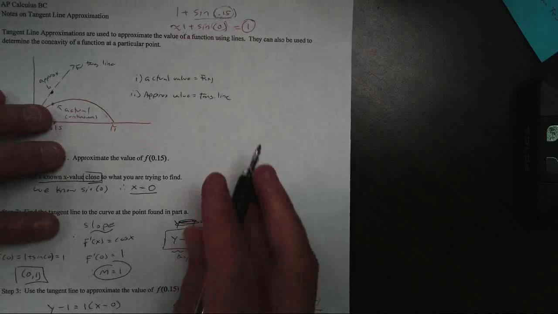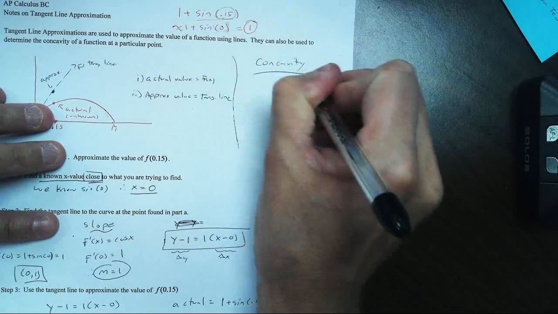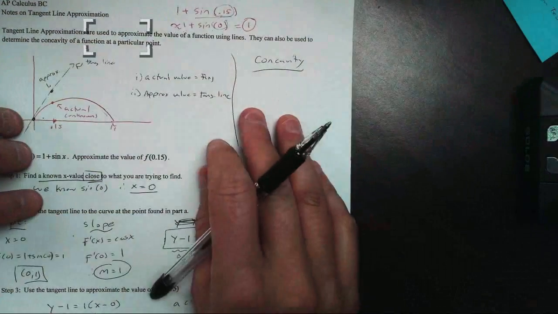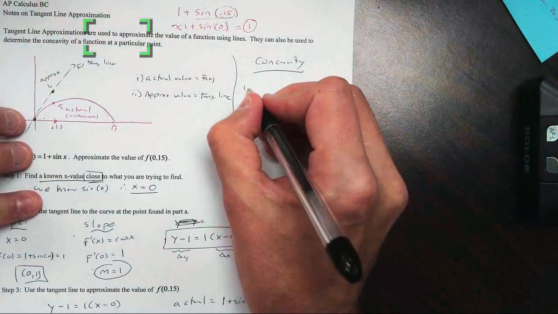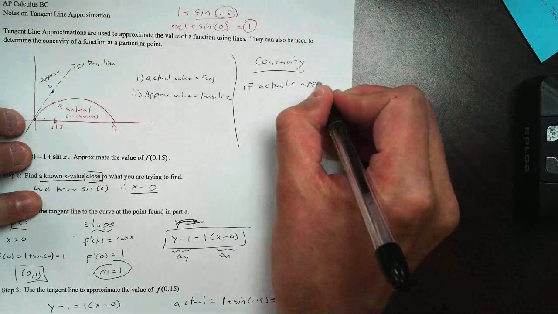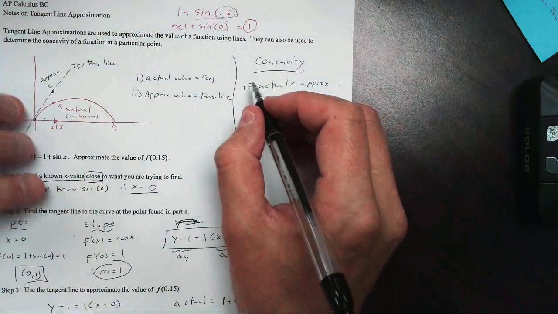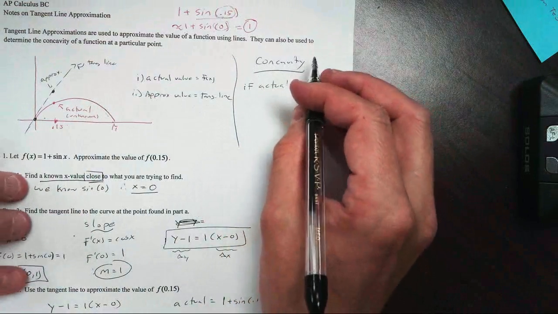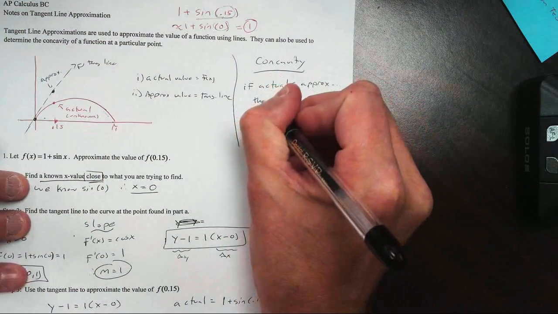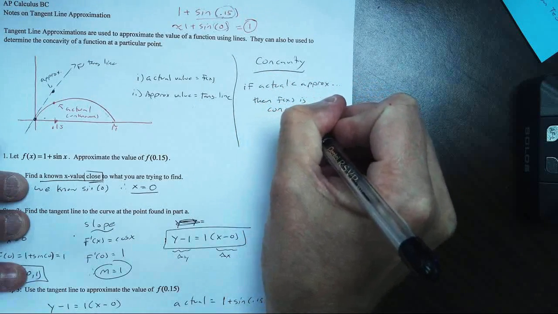So let's come back up here, and we're going to talk real quickly about concavity before we move on. Now, as far as concavity goes, here's what the rule says. If the actual value is less than our approximate value, then f of x is concave down.